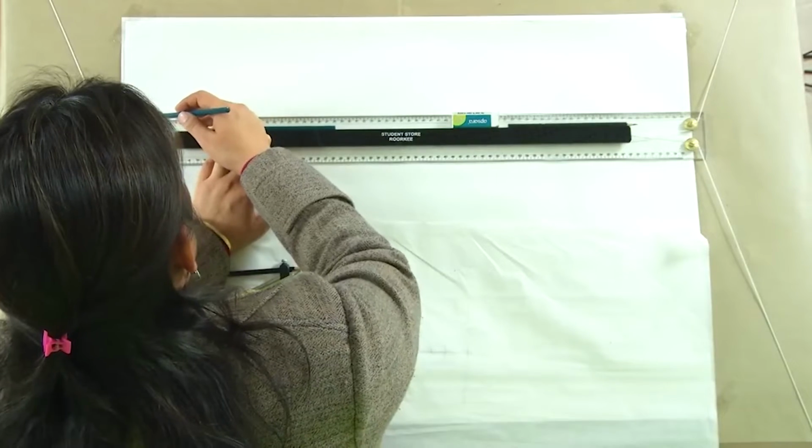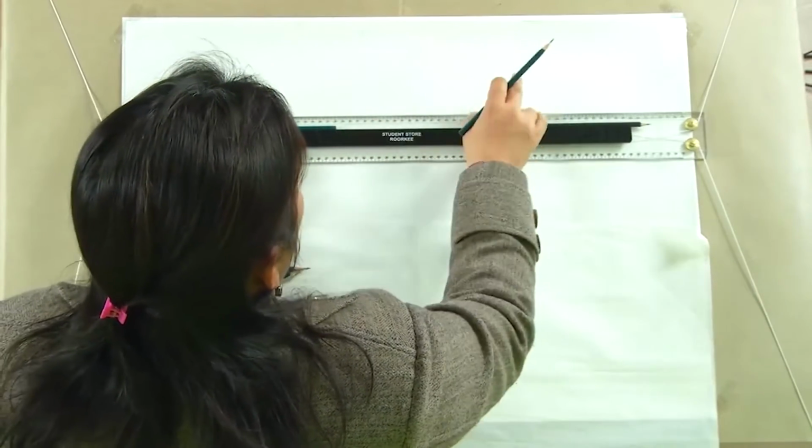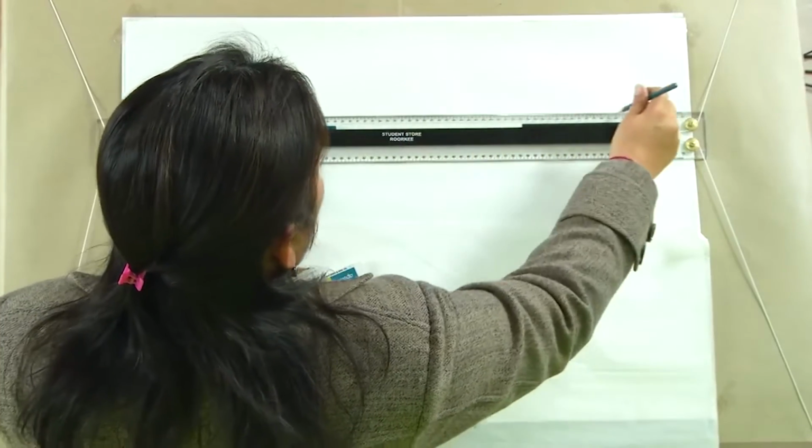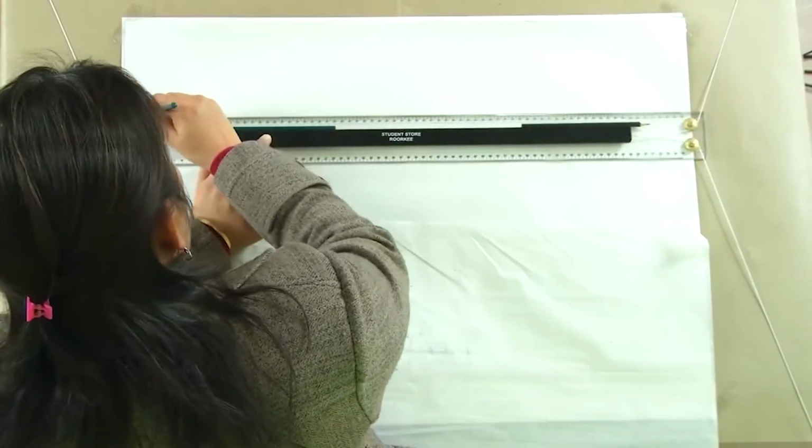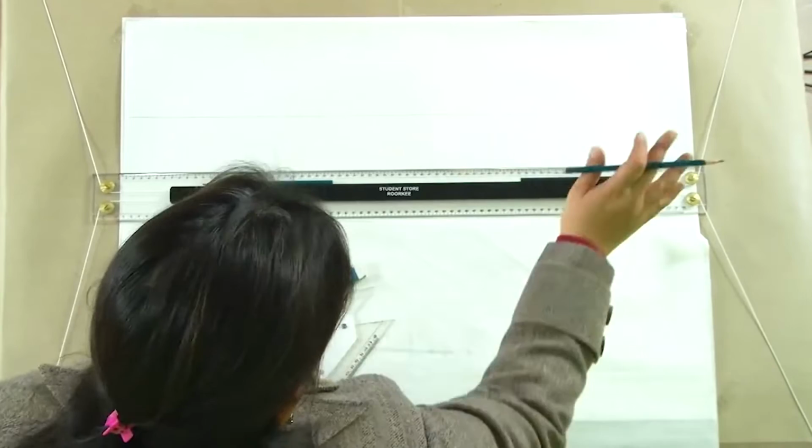So, to start with, let us draw an axis, the xy axis, and I am drawing it continuously because we will be drawing multiple lines parallel to both the planes.